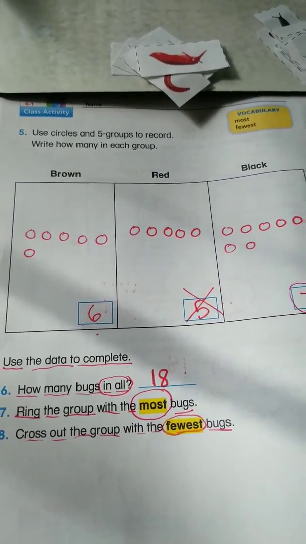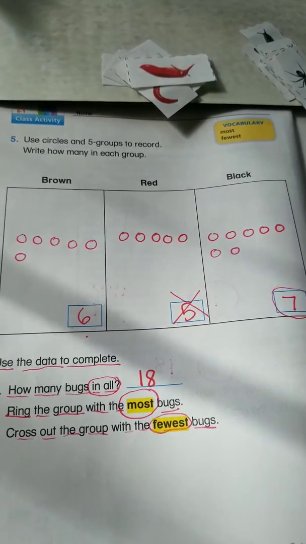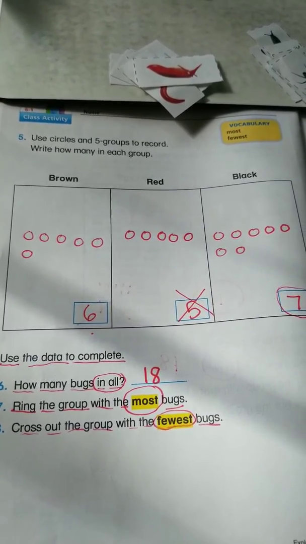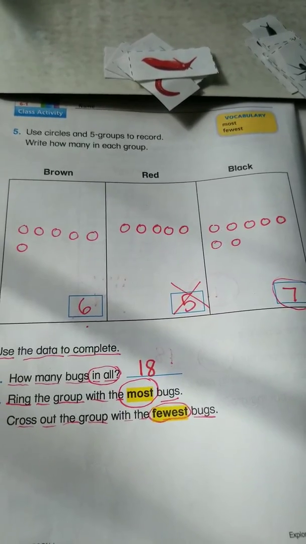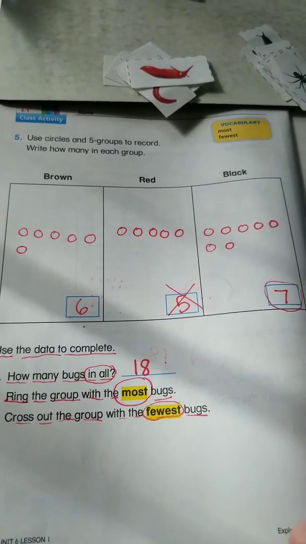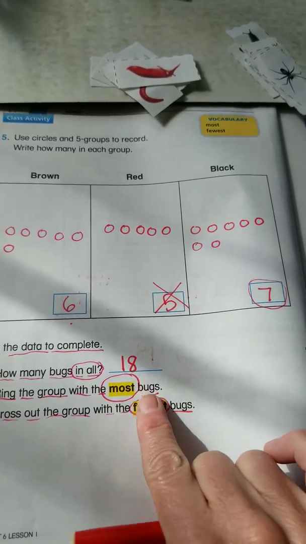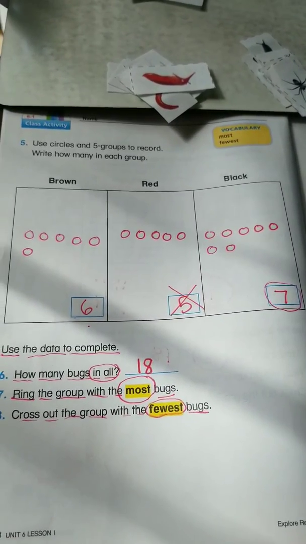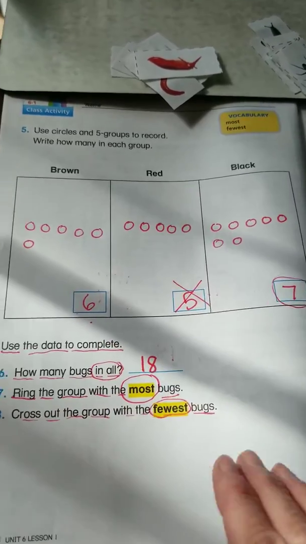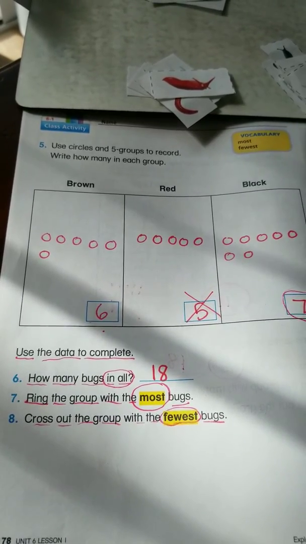Parents, this is called sorting and classifying and representing data on some sort of a graph. So you can use any items in your house, give your child an item and have your child sort it and classify it. And then ask them some questions about how it's sorted. Ask them which grouping has the most, which grouping has the fewest. In our next lesson, we'll be looking at how many more or how many fewer it has. All right, so that's today's math lesson. Good luck. Your turn.